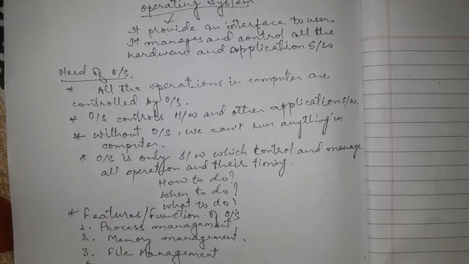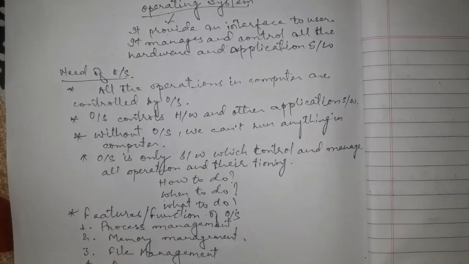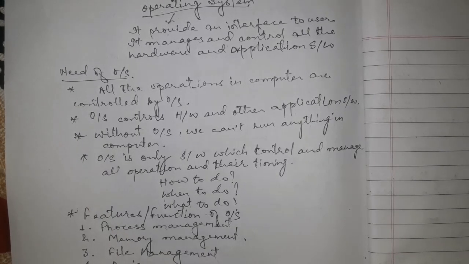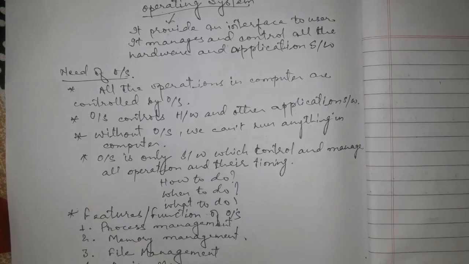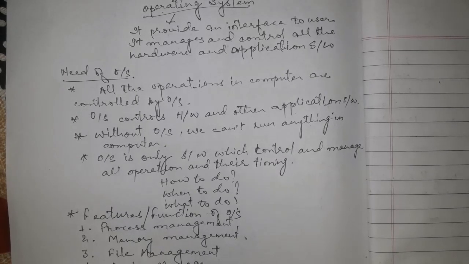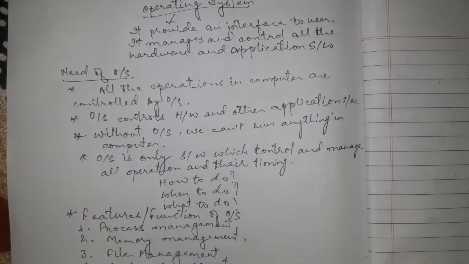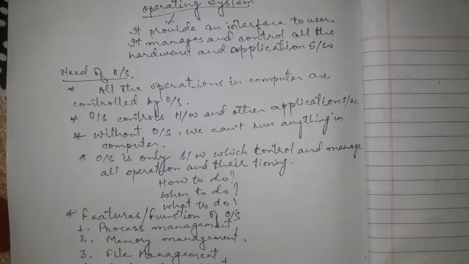So the fourth one is device management. We can see a number of devices we add to the CPU, like keyboard, mouse, printer, a scanner, then the sound box. These are all the things that get connected with the CPU.